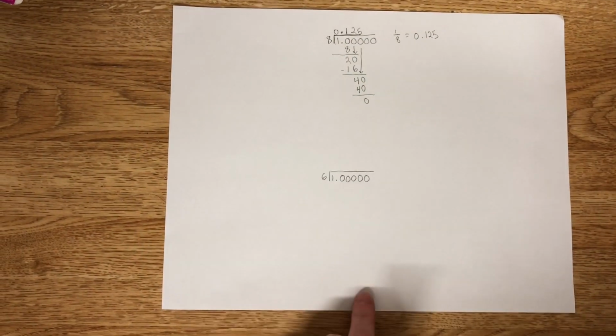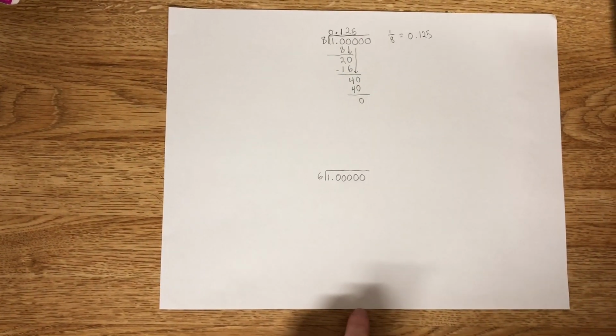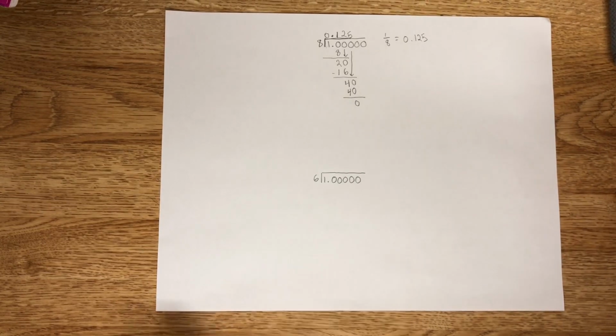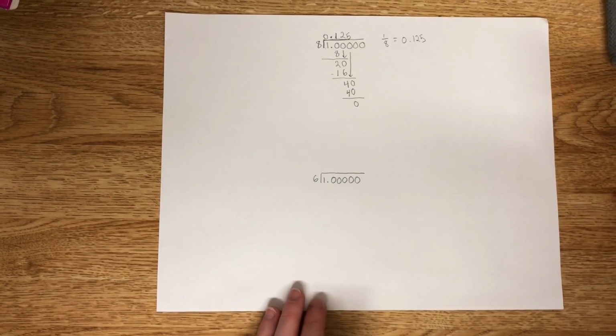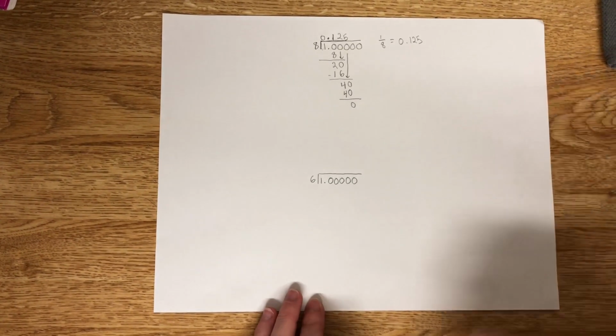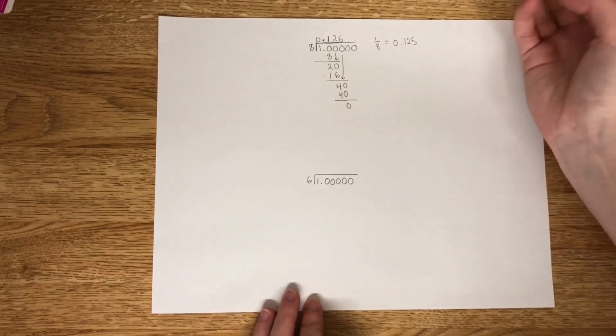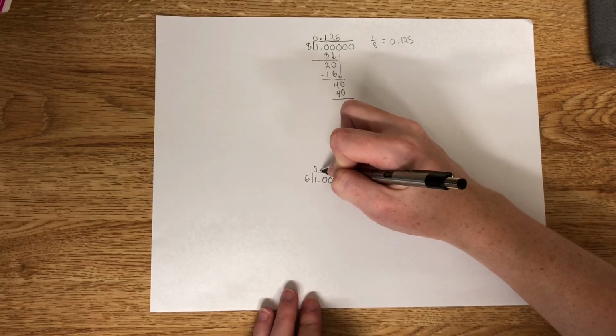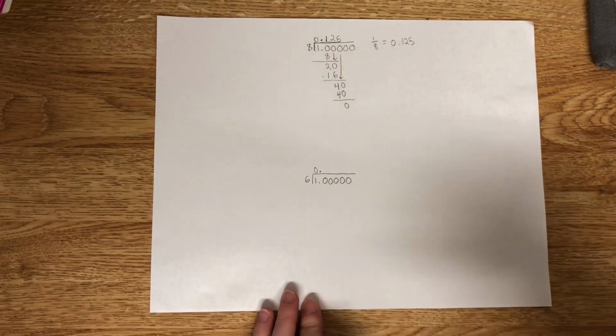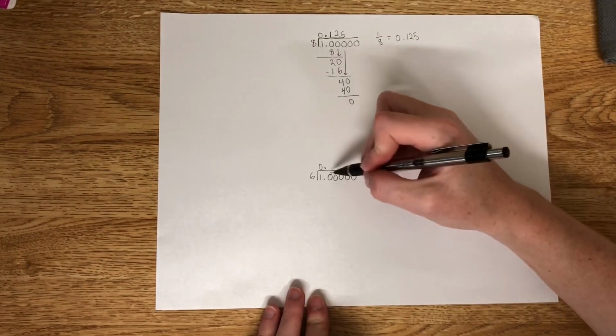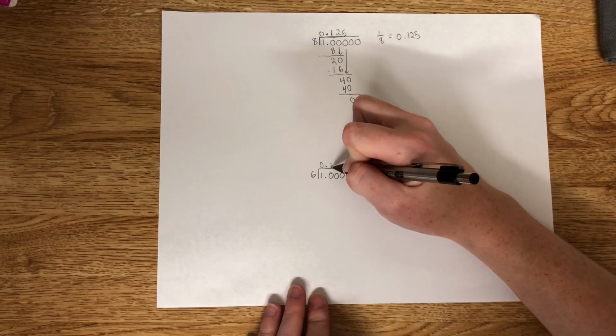So the second example is going to be a little bit different, and hopefully you will see why as we're doing it, if you don't see why right now. We're going to start the same way though, and I've set this up the same way as well. We're going to first figure out how many times 6 goes into 1, which is clearly 0, and then put that decimal point above there as well. Now we figure out how many times 6 goes into 10, which is just 1.